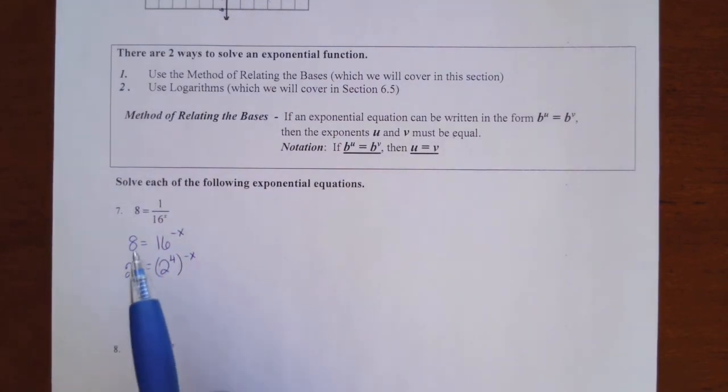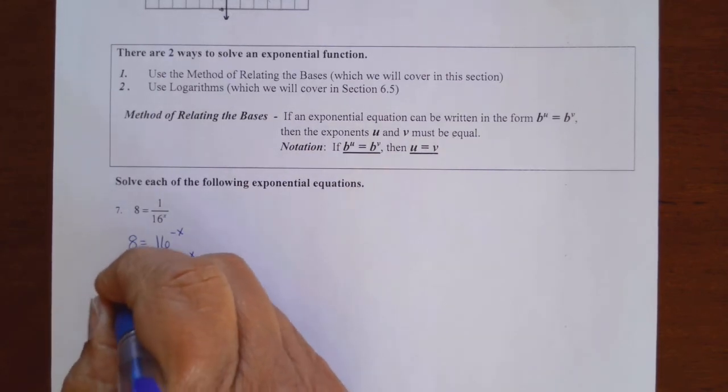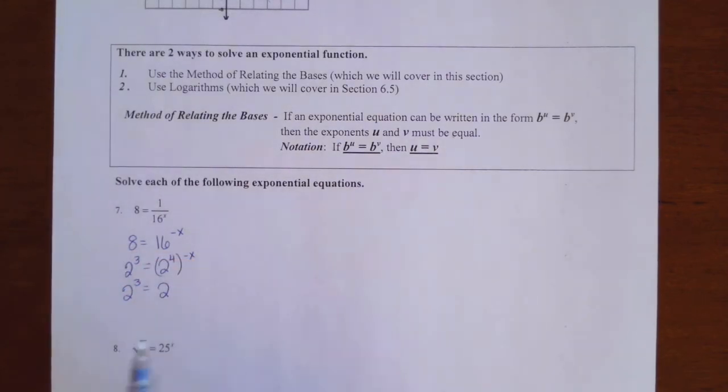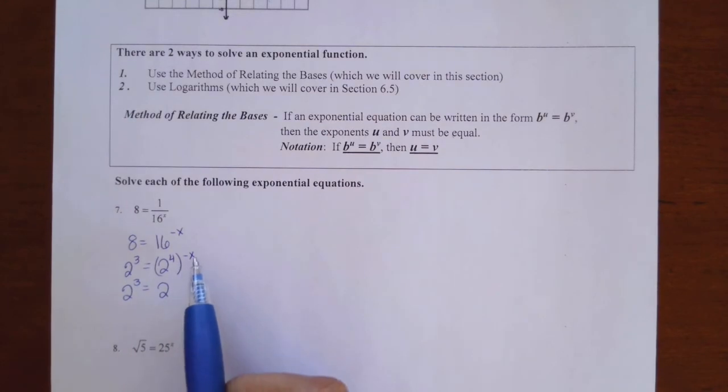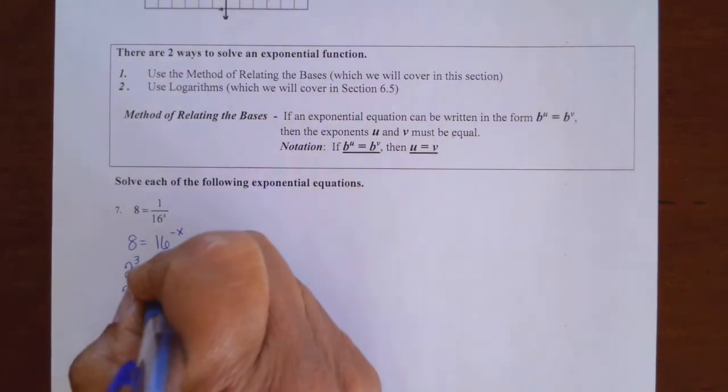So I'm going to change 8 to 2 to the 3rd, and I'm going to change 16 to 2 to the 4th. So now do you see I have the same base of 2. All right, so now I'm going to just simplify each side. So 2 to the 3rd is done, but over here we're going to use one of our properties at the very beginning of this section. When you raise a power to a power, you multiply. So 4 times negative x is negative 4x.